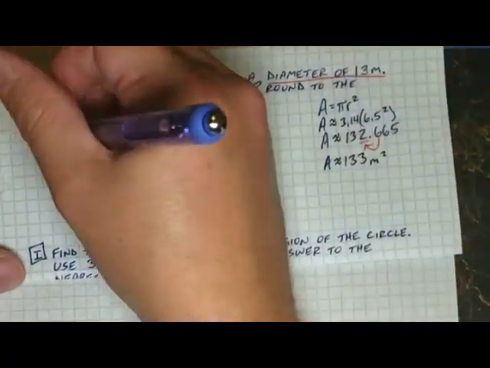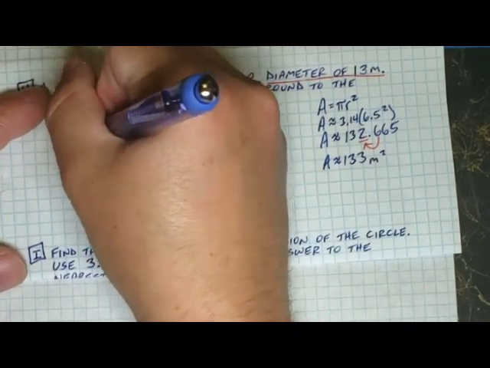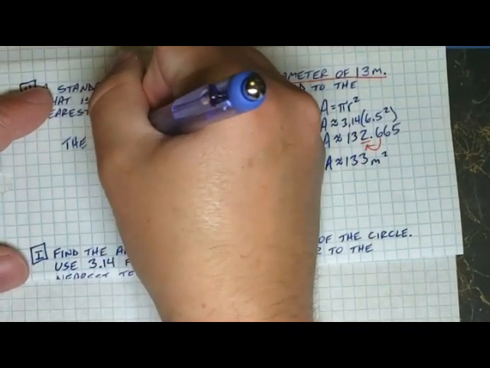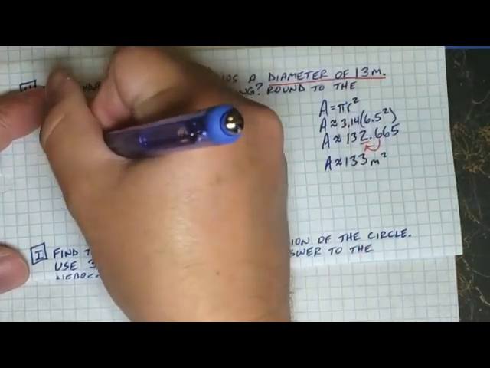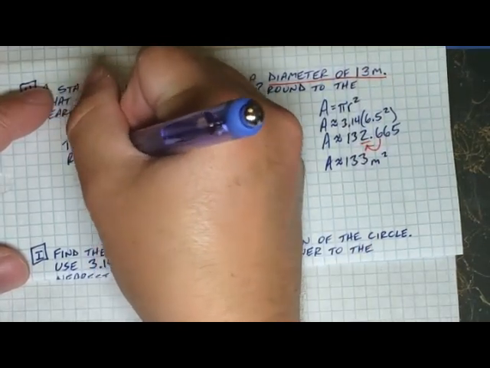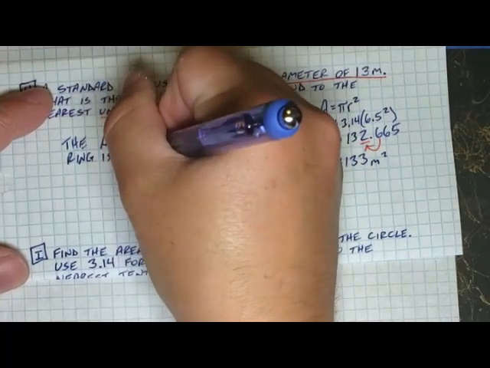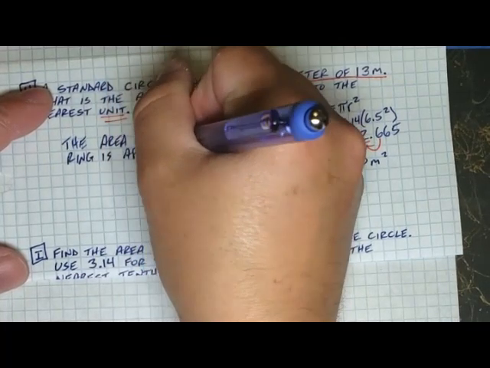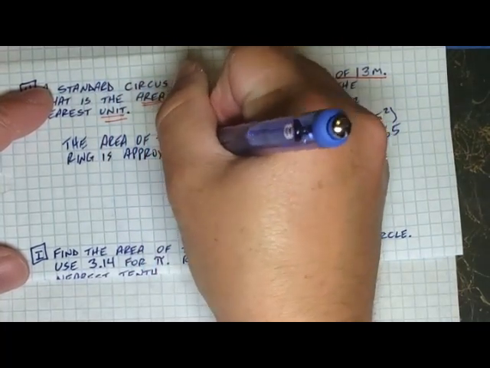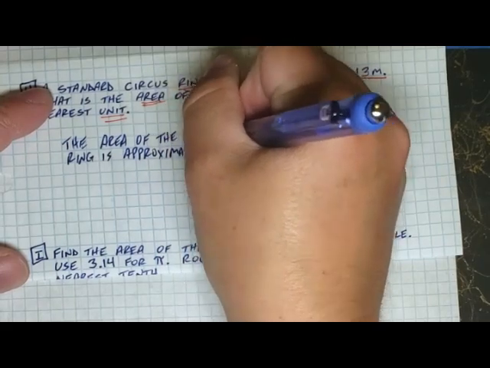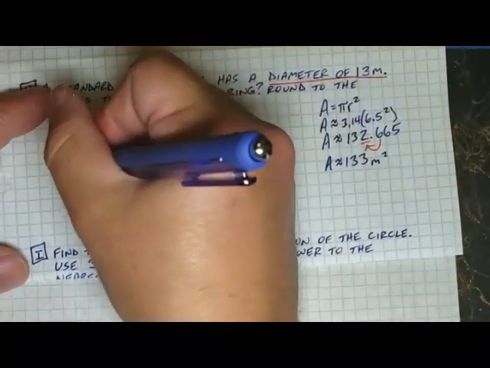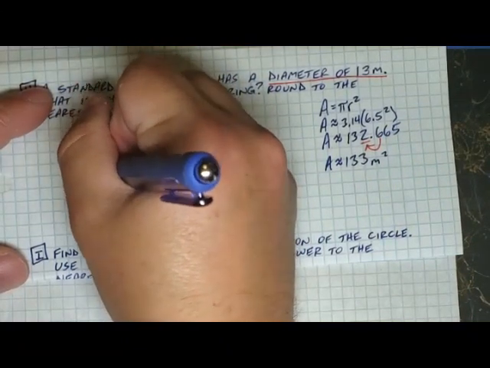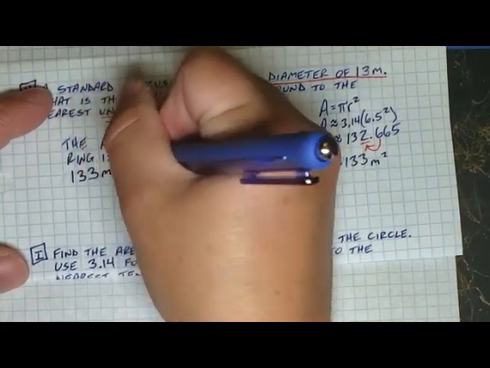Okay? The area of the ring is approximately, not only because we used an approximation for pi, but because we rounded, approximately 133 meters squared.